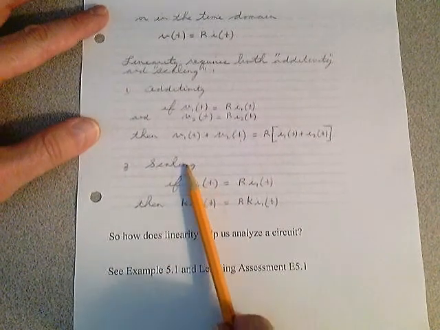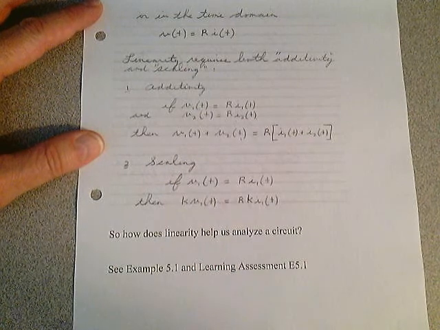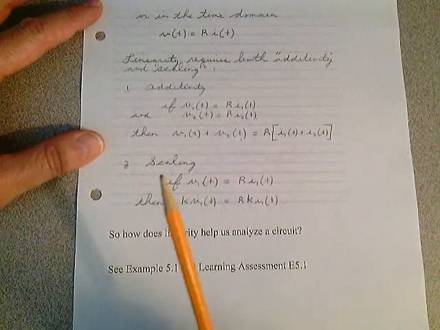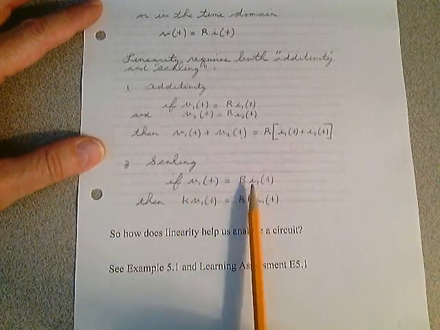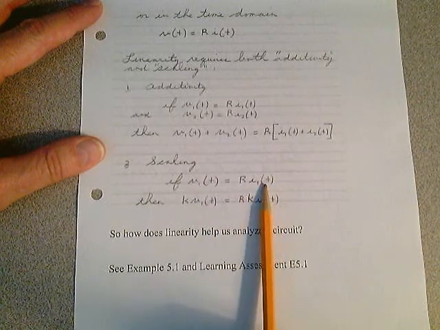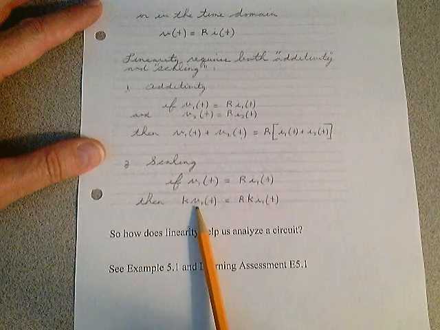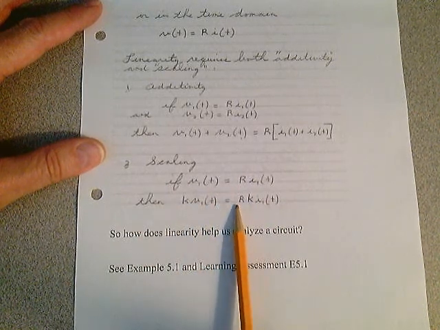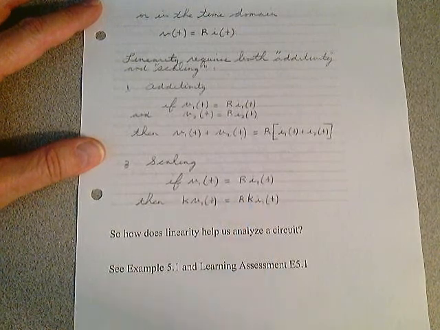Scaling. What's scaling all about? Well, in order to do this analysis I'm going to show you in a minute, the linearity requires scaling as well. If V1 of t is equal to R times I1 of t, that's simply Ohm's law in the time domain, then some constant times V1 of t has to be equal to R times the same constant times I1 of t.